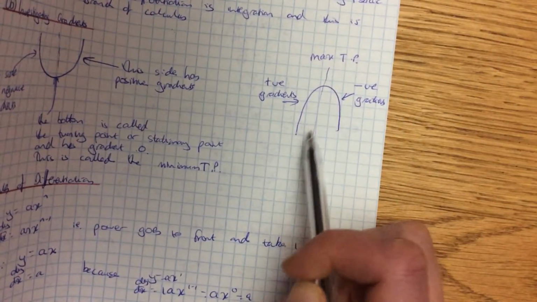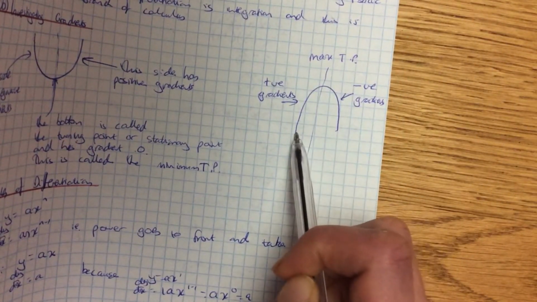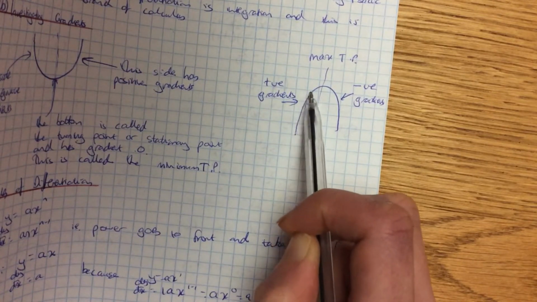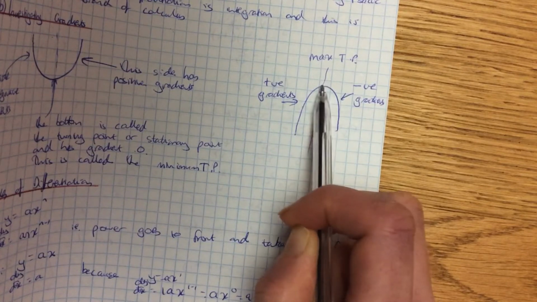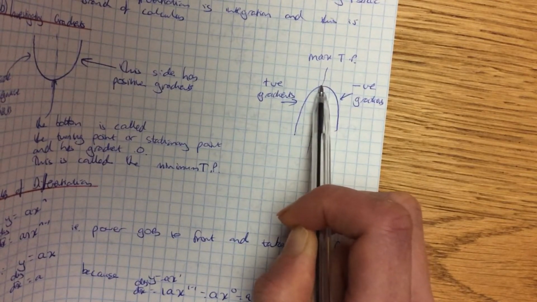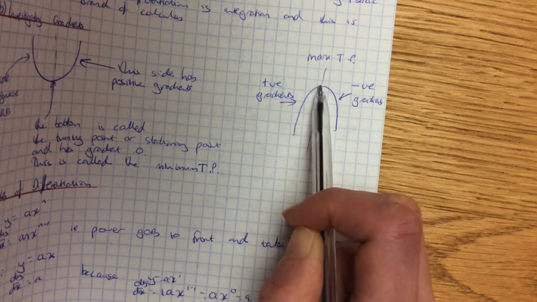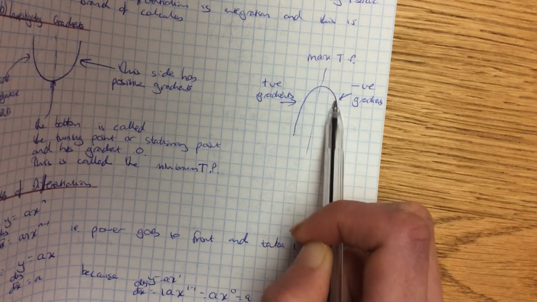If we look at this one, it's the other way around. This side of the graph, you're climbing, so it's a positive gradient. Then it stops, so the gradient here is 0. That's the maximum turning point because it goes up to a maximum, stops, and then turns. And that's a negative gradient.